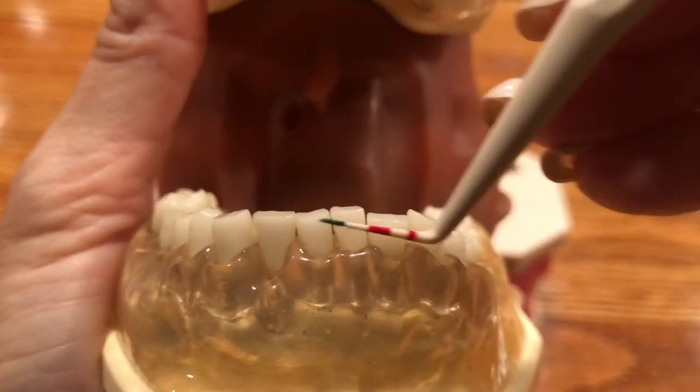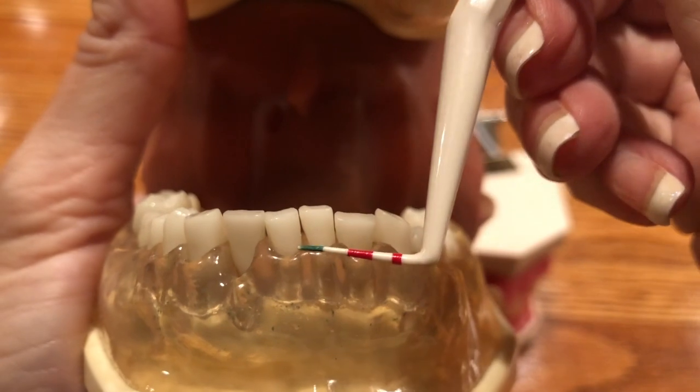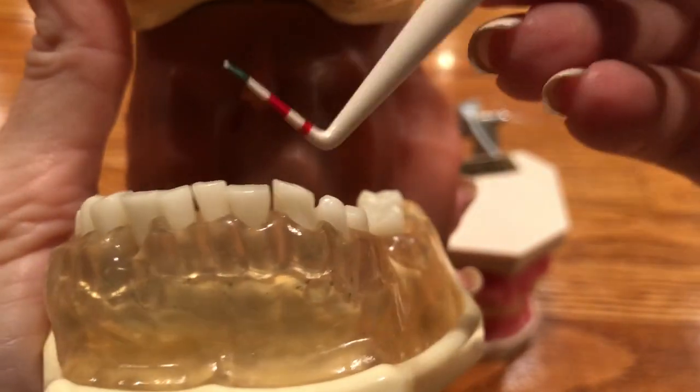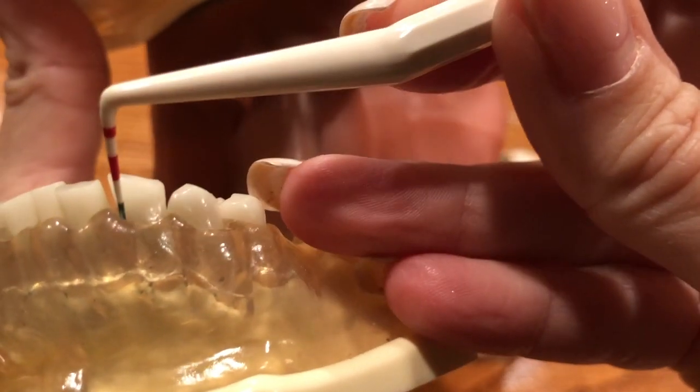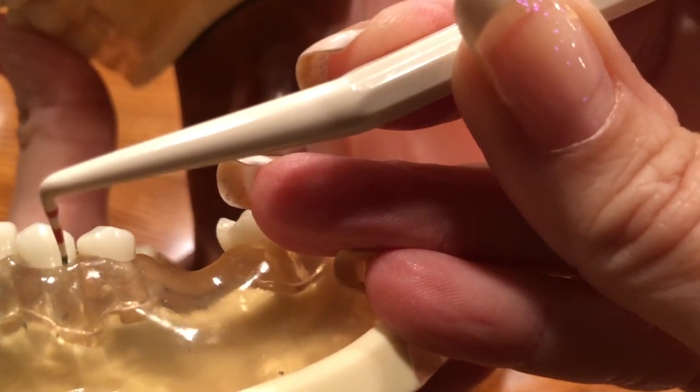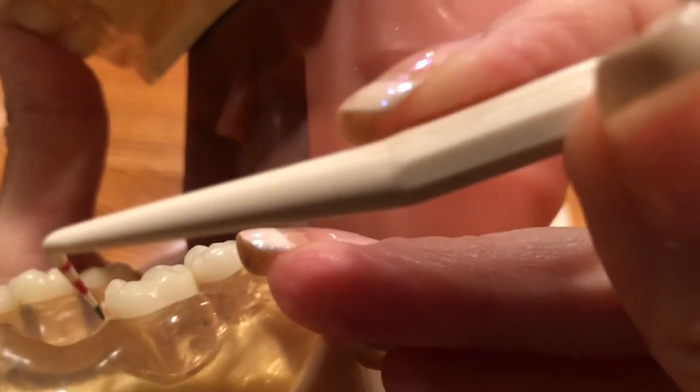And this is why we need the X-rays, because your gum tissue is here, your bone level is here, and we can't see that. I don't have X-ray vision. It would be great if I had that superpower, but I do not. So 3, 3, 3. 3, 3, 3.